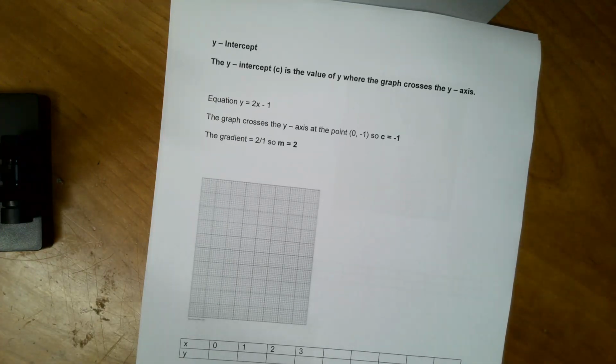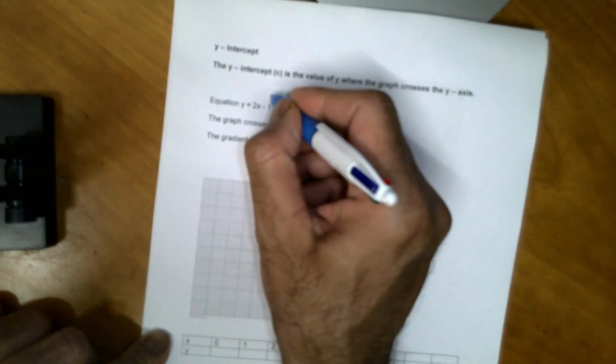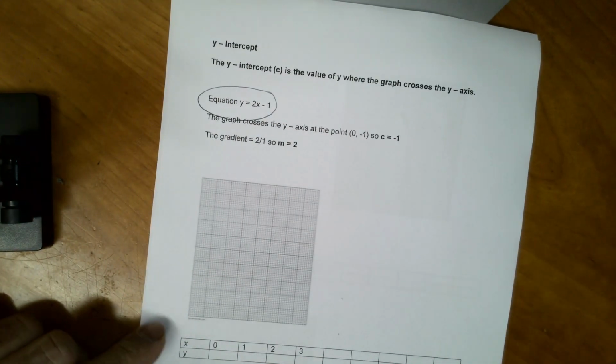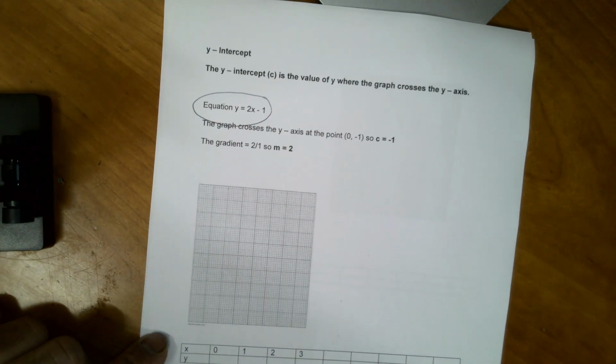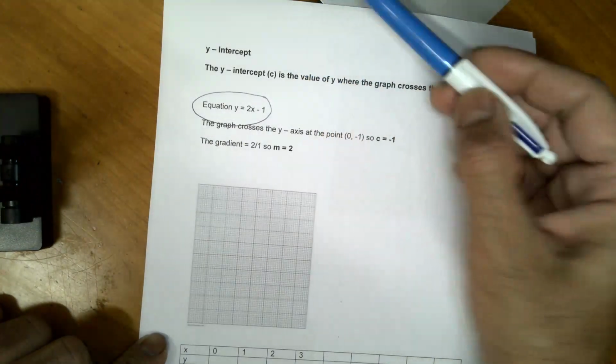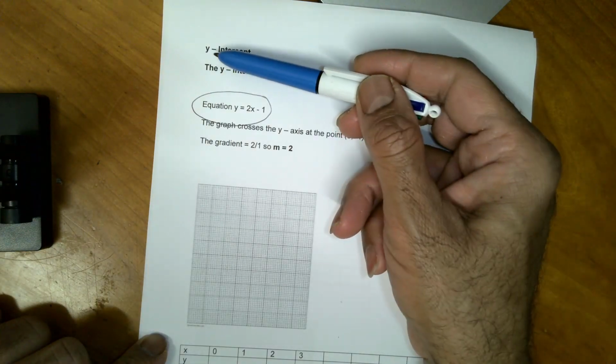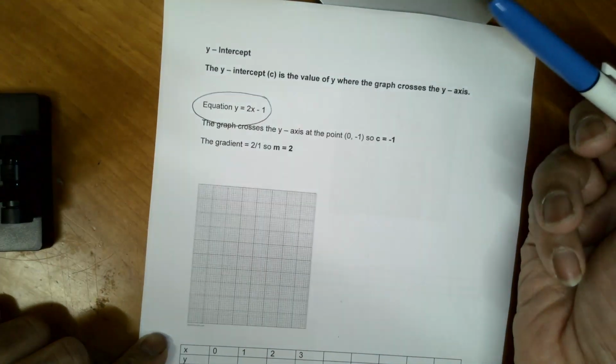Now in this equation, the equation here is y is equal to 2x minus 1. Okay, now here I have for you the y-intercept as well.